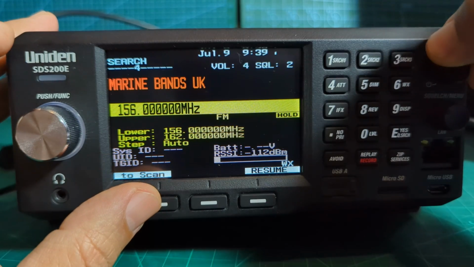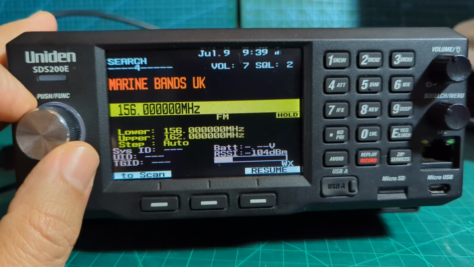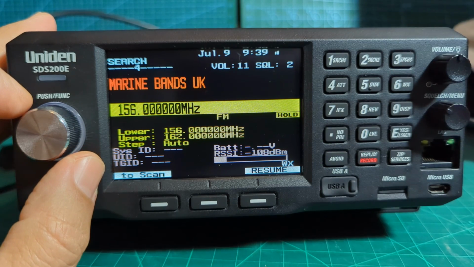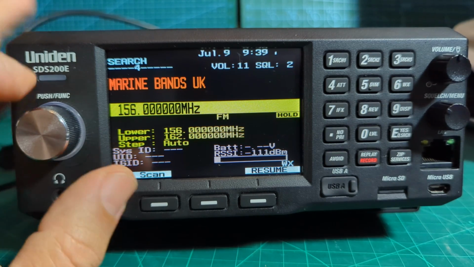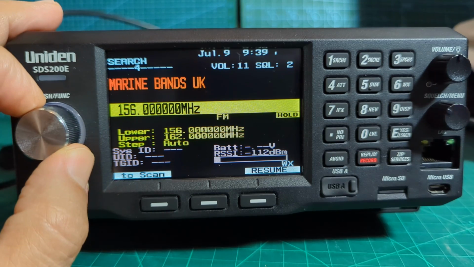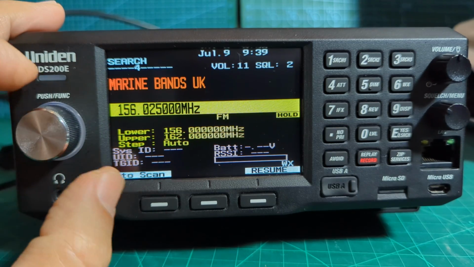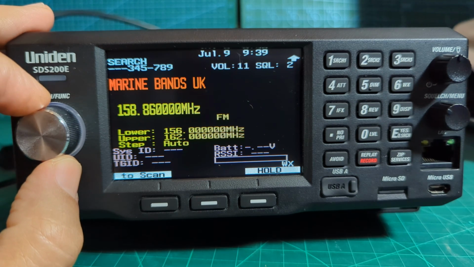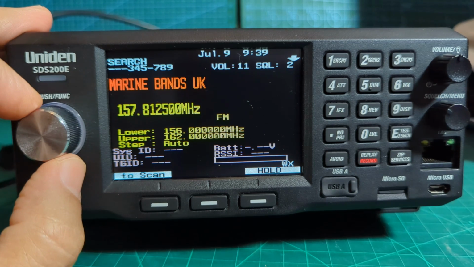So there's some activity there. Not sure if they're slightly on a different frequency. Resume scanning. 156.800 is the Coast Guard.